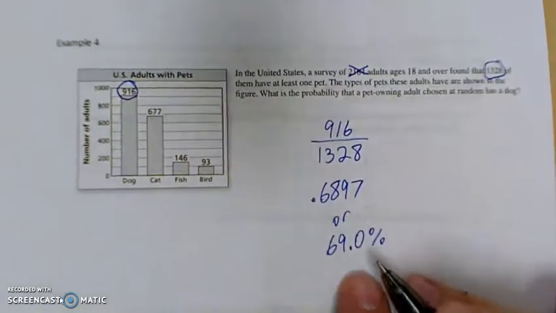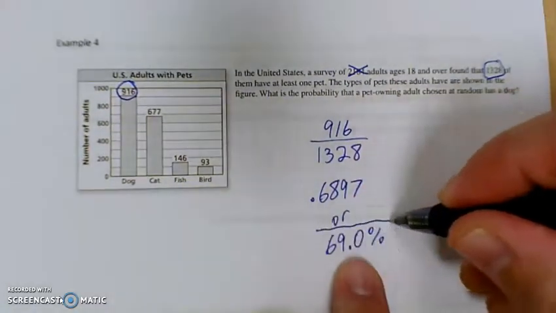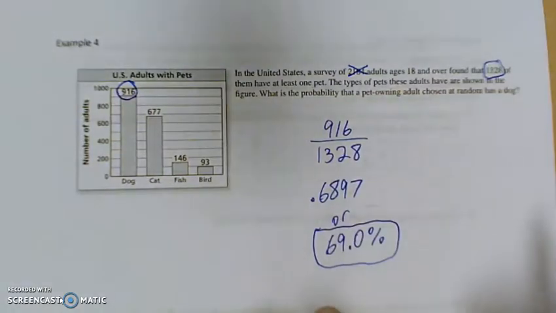Usually you're going to be expected to round to the nearest 1/10 of a percent in this chapter. That'll be good enough for what we're doing in this class.